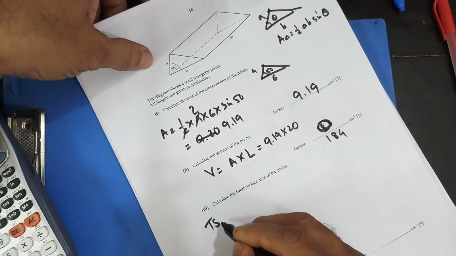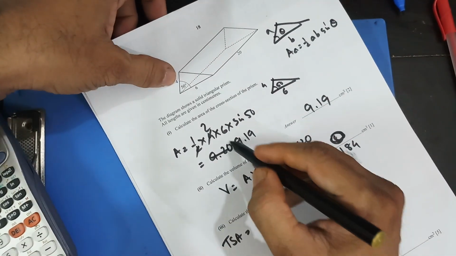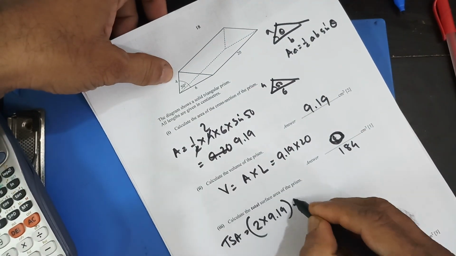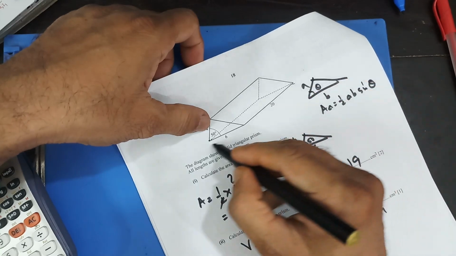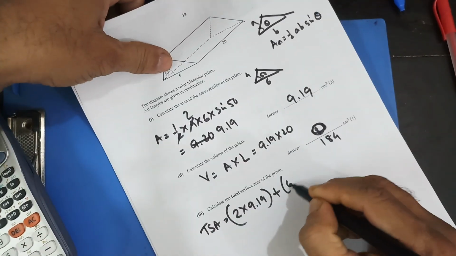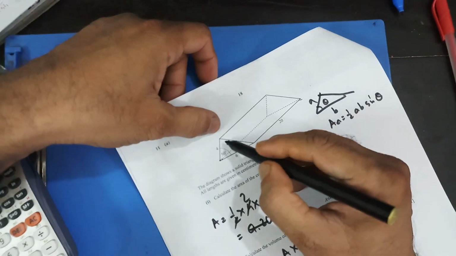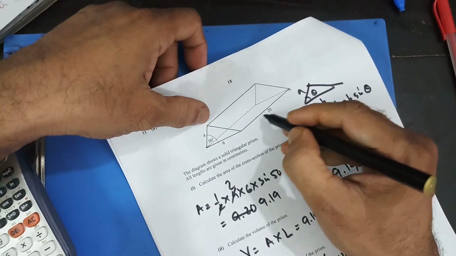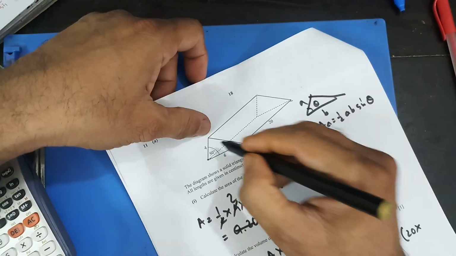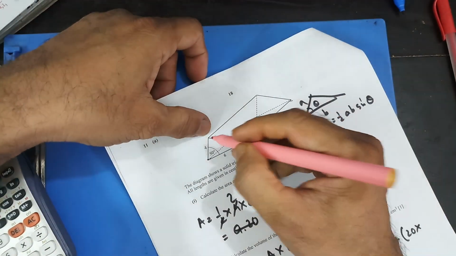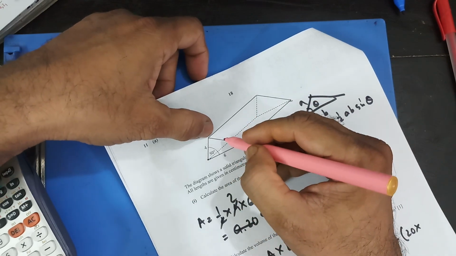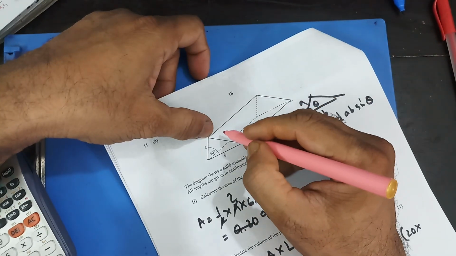Calculate the total surface area of the prism. I know the area of this triangle, and I have 2 of them. So 2 times 9.19 plus this bottom rectangle, 6 times 20. Then I have the back, 20 times 4. And then this front one, I have 20, but I don't know this side, so I have to find it. I know these two sides and this angle is given, so using the cosine rule, I can find it.